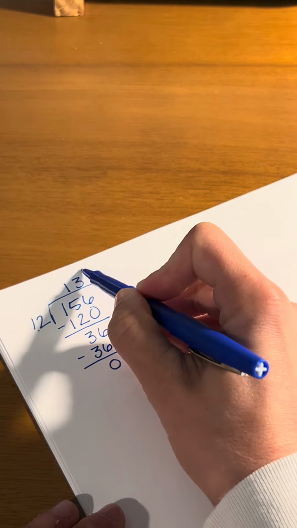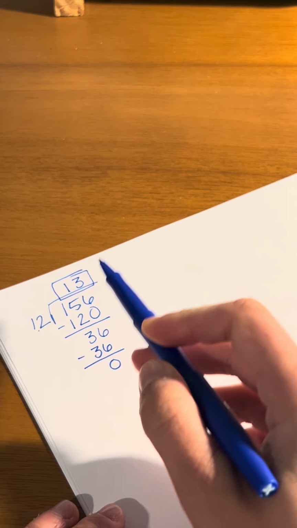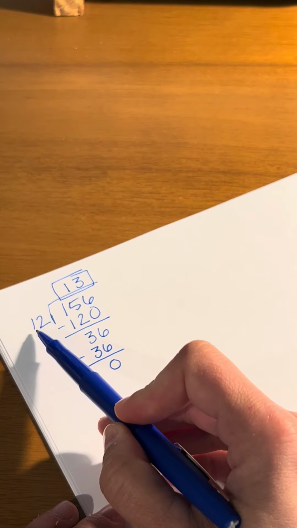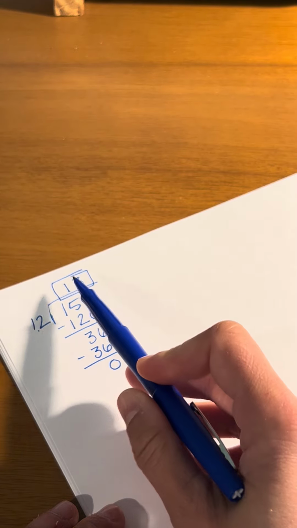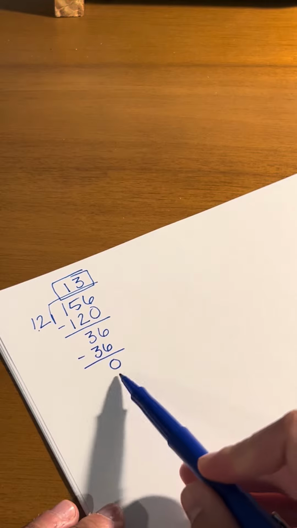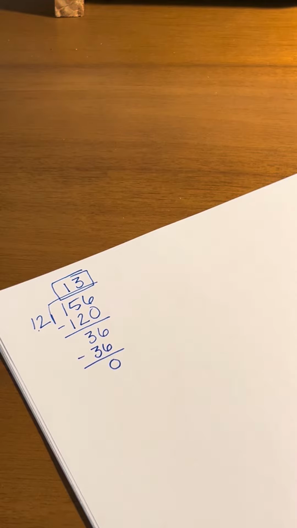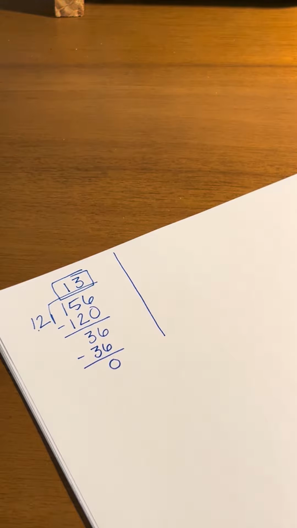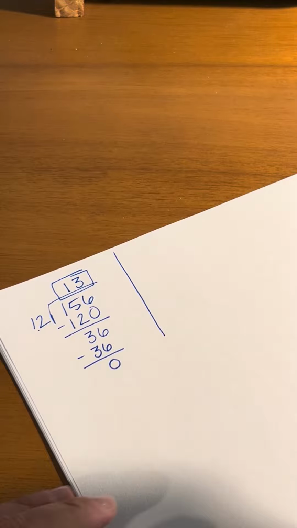So this 13 up here tells me that if I distribute 156 things evenly between 12 groups, each group gets 13 with nothing left over. It divides evenly. So now we're going to connect this idea to partial quotients. So again, if your child is using the box method, that's going to be a separate video. So we're going to do this same idea.